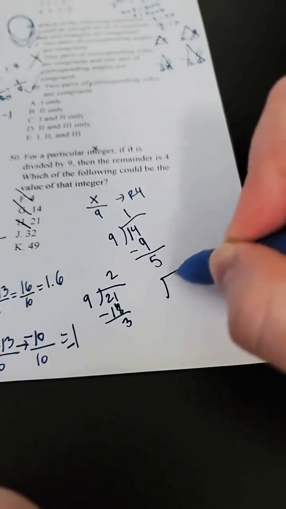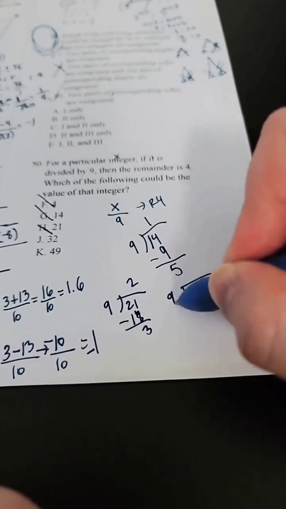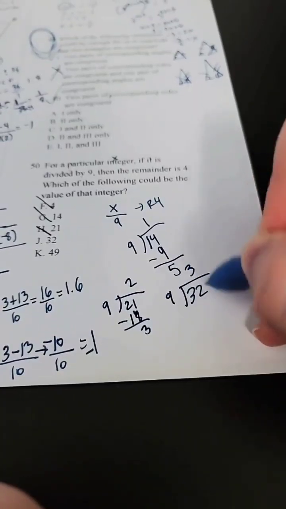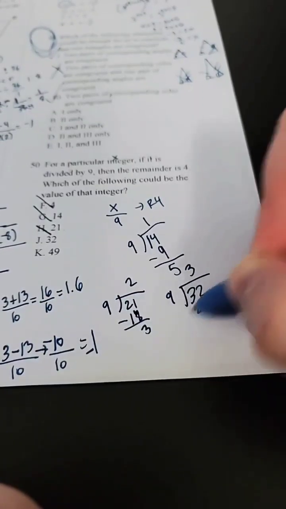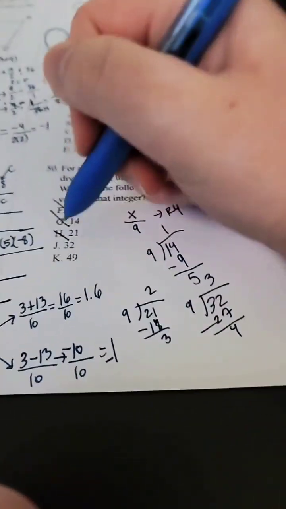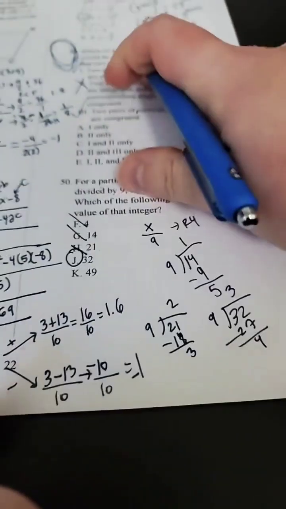And then if we do 32 divided by 9, 9 goes into 32 3 times. 3 times 9 is 27. So that's going to subtract to get 4. You get a remainder of 4. So it's going to be J, 32.